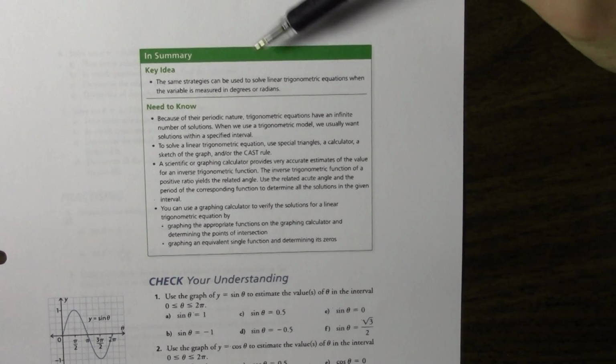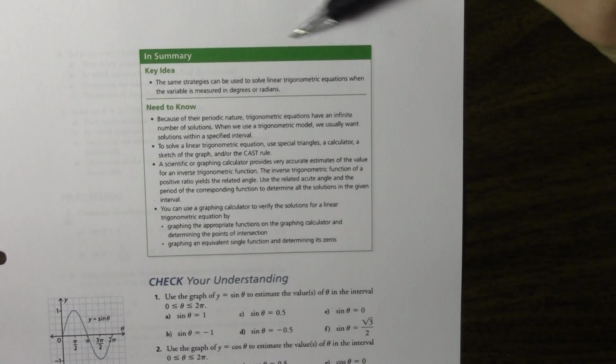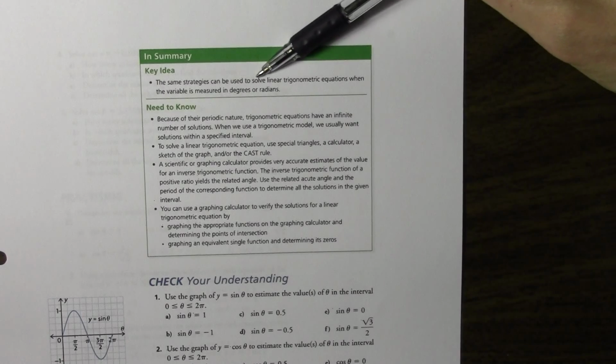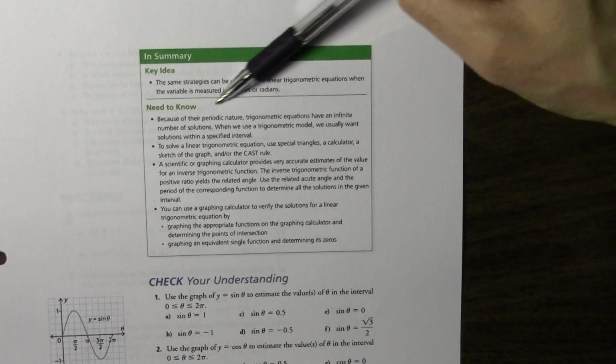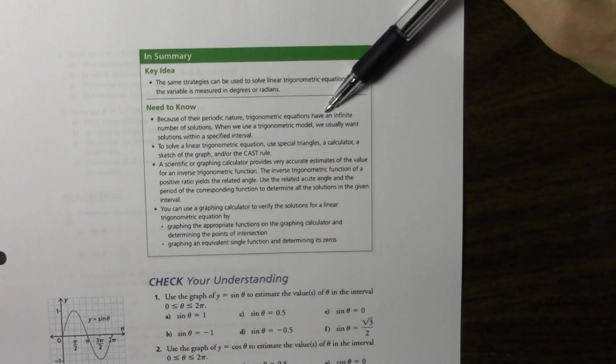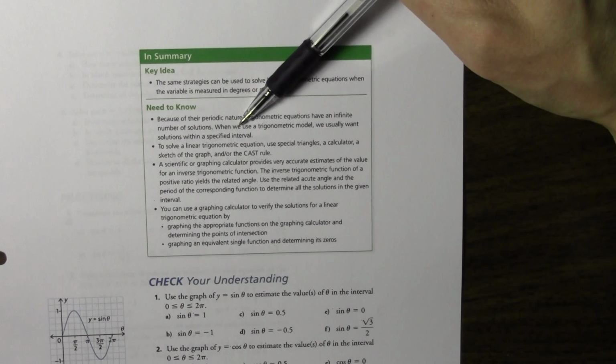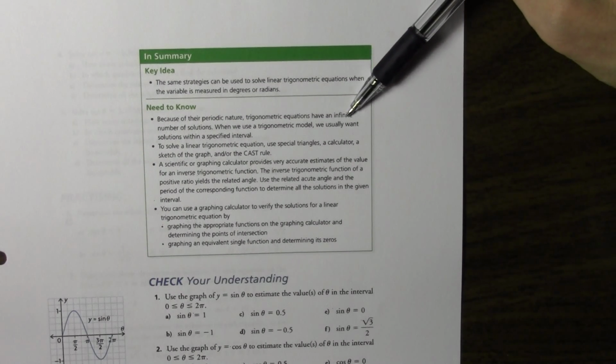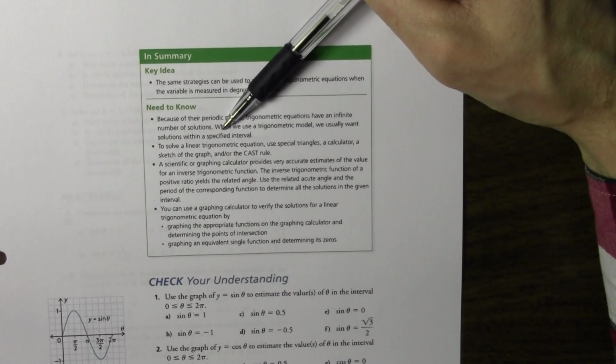In summary, the same strategies can be used to solve linear trigonometric equations when the variable is measured in degrees or radians. Because of their periodic nature, trigonometric equations have an infinite number of solutions. When we use a trigonometric model, we usually want solutions within a specified interval.